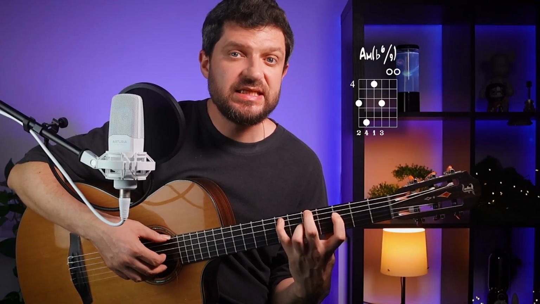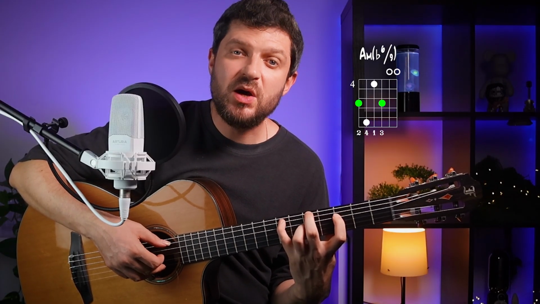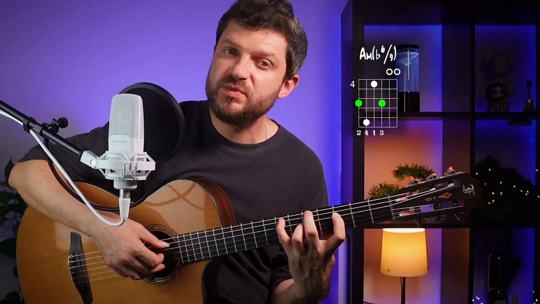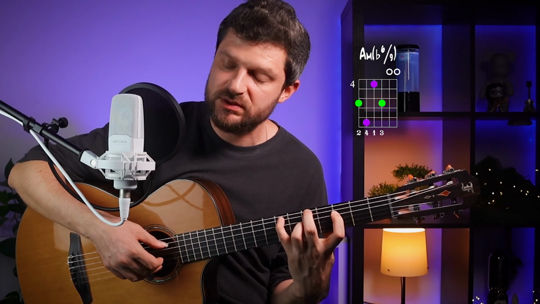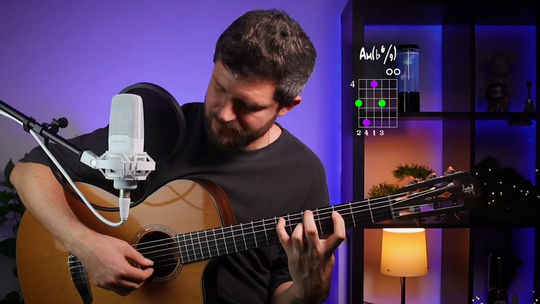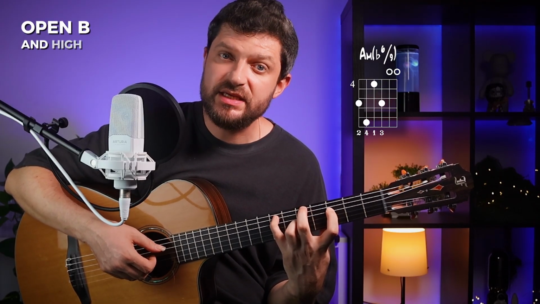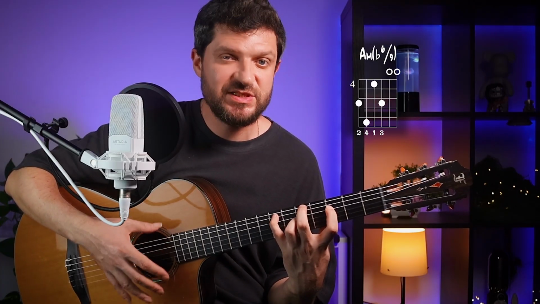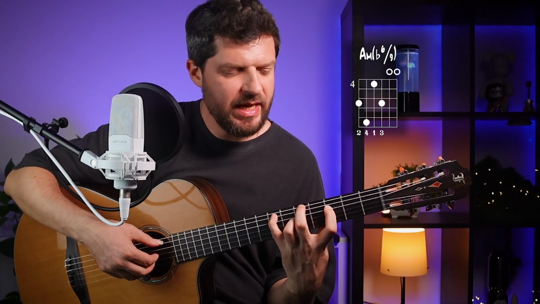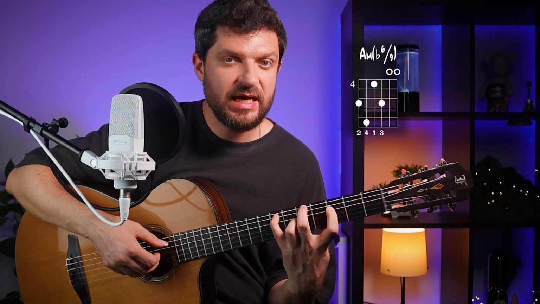The bass is still a 10th, but now we've added a minor second between E and F inside the chord. This dissonance gives it a spicy, slightly unresolved feel. We also add the open B and high E strings, giving us a full, rich voice and basically an A minor 6 add 9.